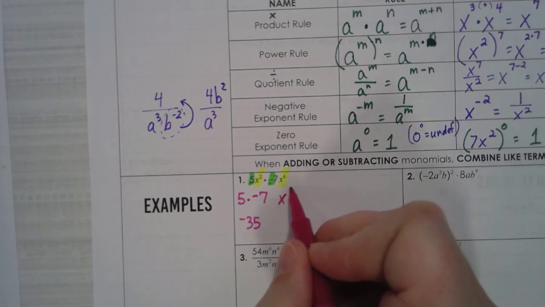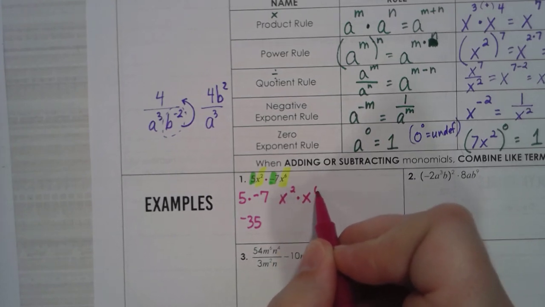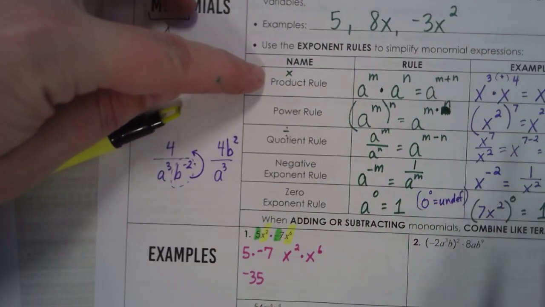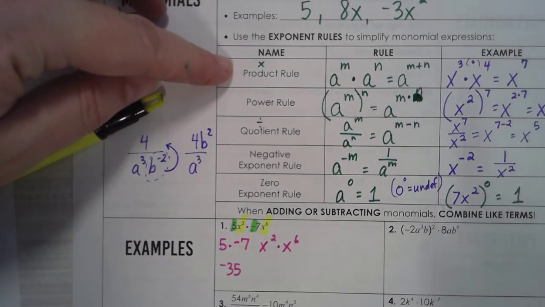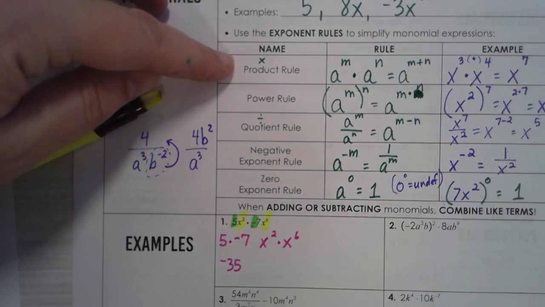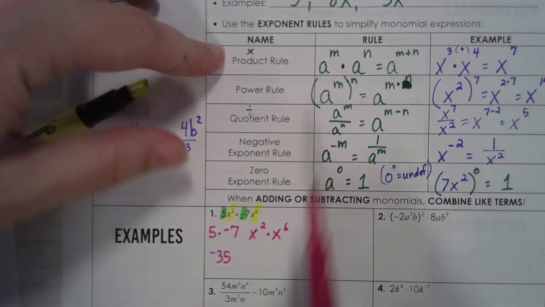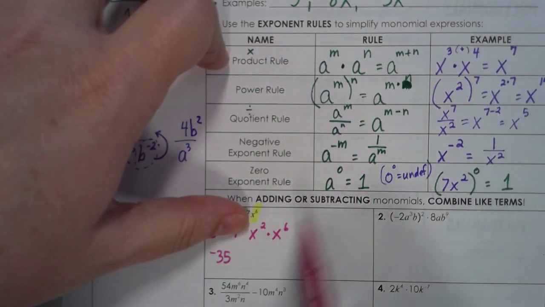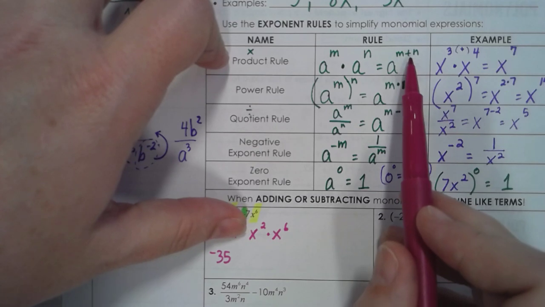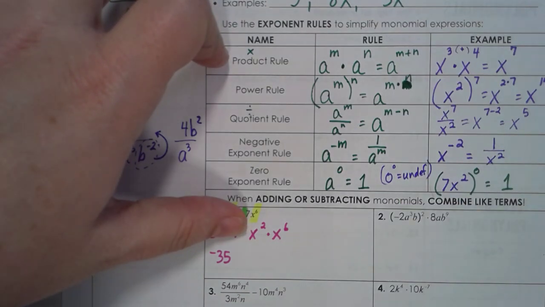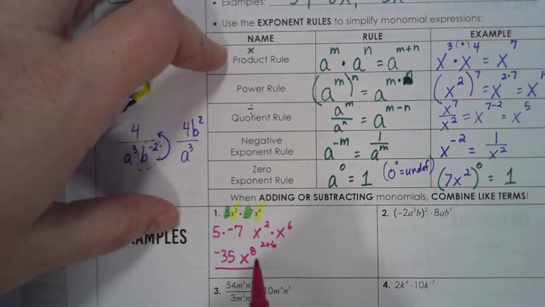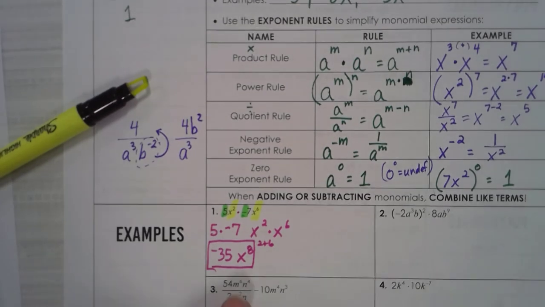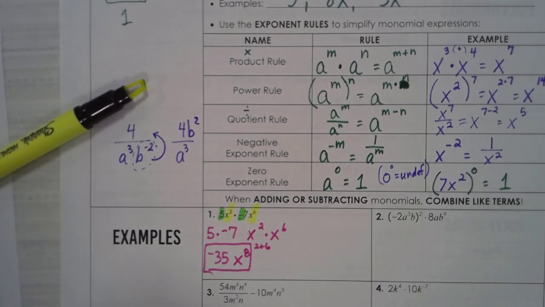So x to the 2nd power times x to the 6th power is this product rule right here, which says if we have the same base, which are our x's, raised to powers, we're going to add those exponents together. So we're going to do 2 plus 6, which makes 8. So this is my final answer, negative 35x to the 8th power.